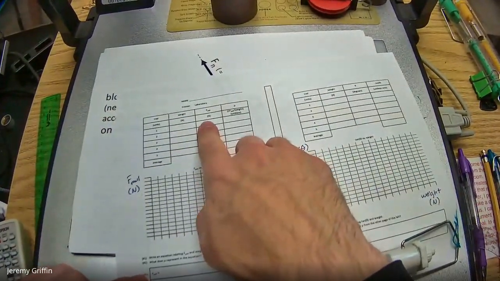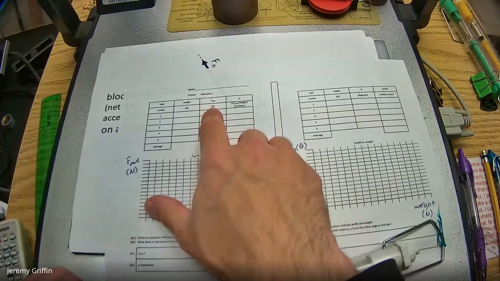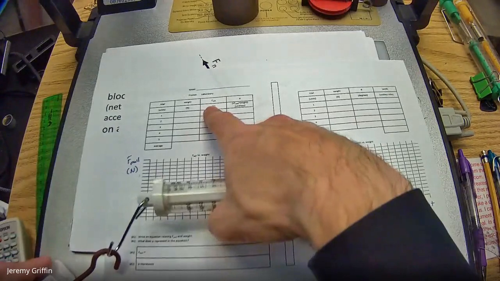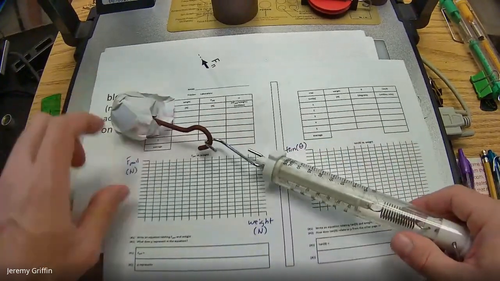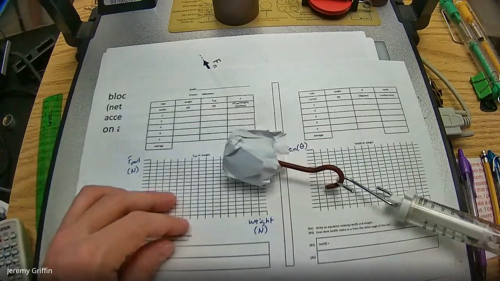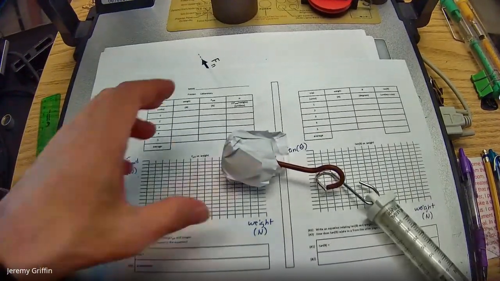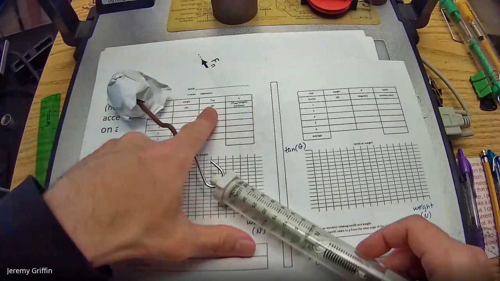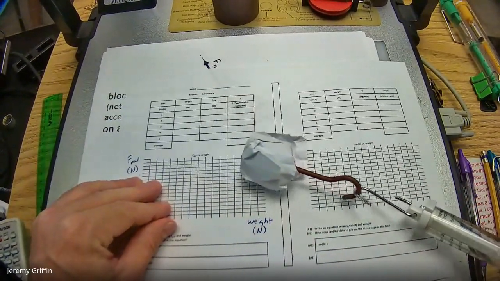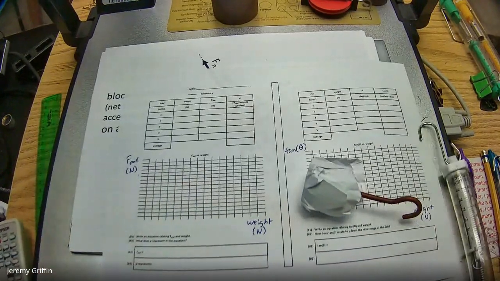Then the next column over says the force to pull it, which is also going to be newtons because force is measured in newtons. Now I left off two critical details. There's a couple things that are implied here. One of the important details is that you're pulling horizontally, and the other important detail is that you're pulling at constant velocity. So when I say F pull, the implication is you're pulling horizontally at constant velocity, just like I'm showing right here. Now, why are those details important?